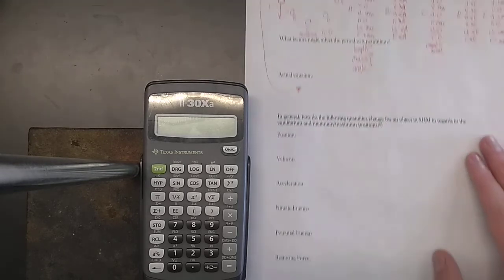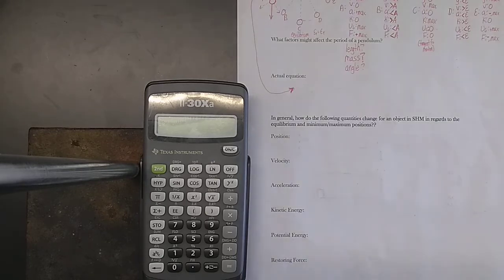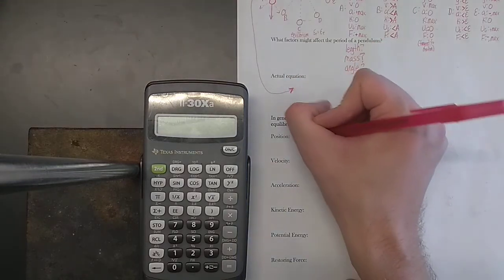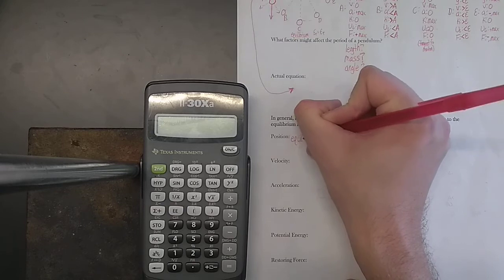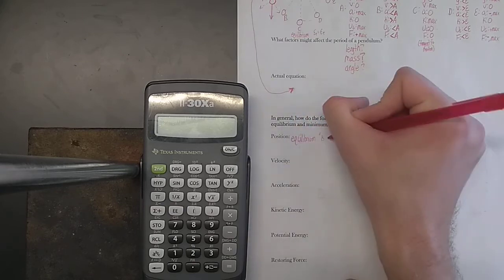To sum up for this video, what I want to do is just talk in general. Let's look at these quantities. How do they change for an object in simple harmonic motion in terms of where the equilibrium is and where the maximum and minimum positions are? So let's start off with position. In every single one of these scenarios, we said that the equilibrium position is the zero position.